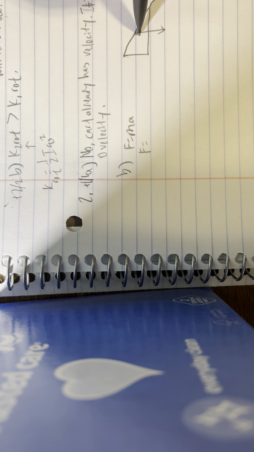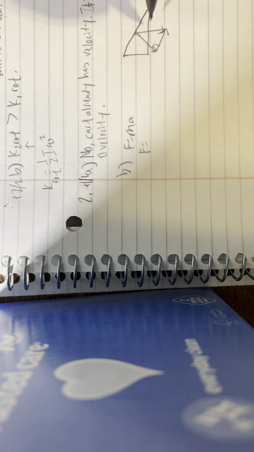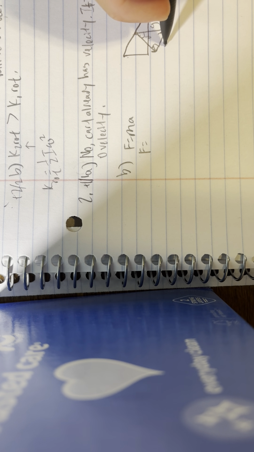Gotta break it up into that and that. So G. You're trying to find this theta. I'm trying to find this value here. Just call it X.